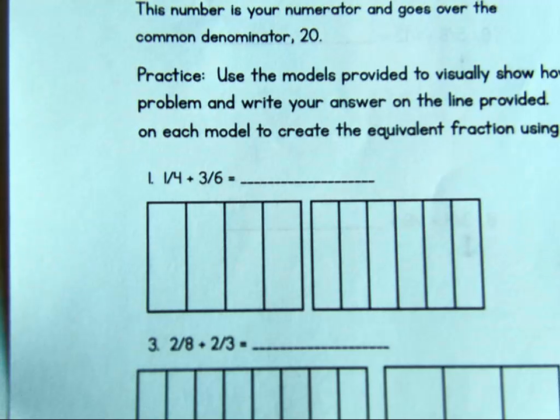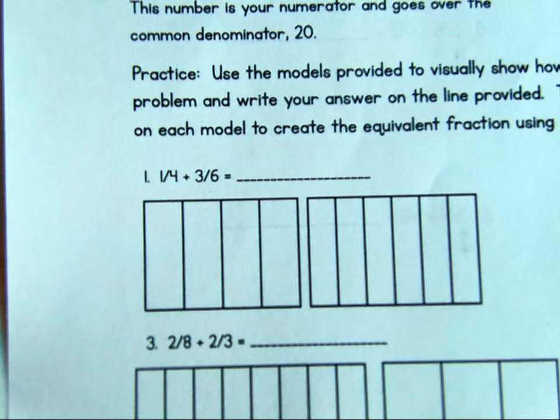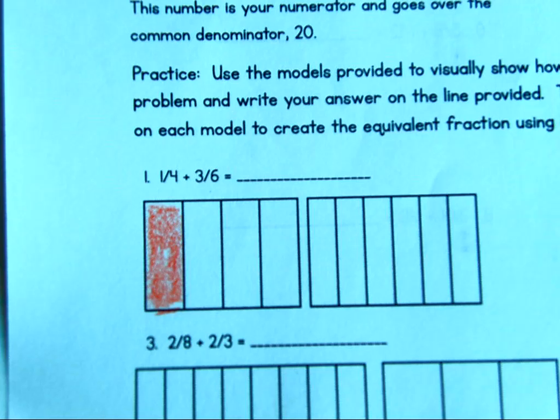So this second rectangle is the same size as the first rectangle, only it's cut into 6 pieces. So I'm going to shade in 1 out of 4, and then I'm going to shade in 3 out of 6.